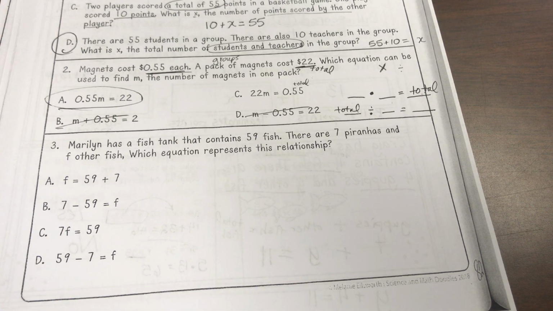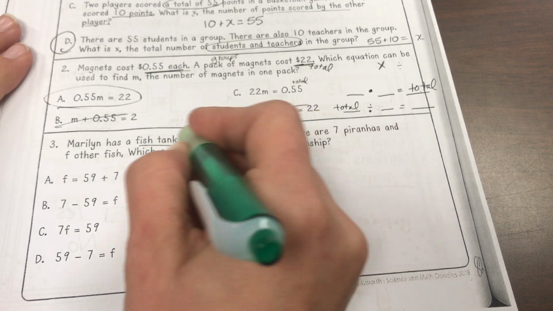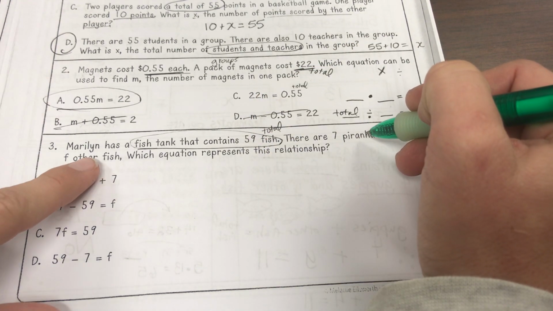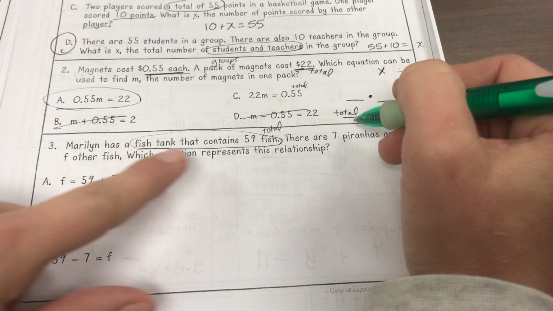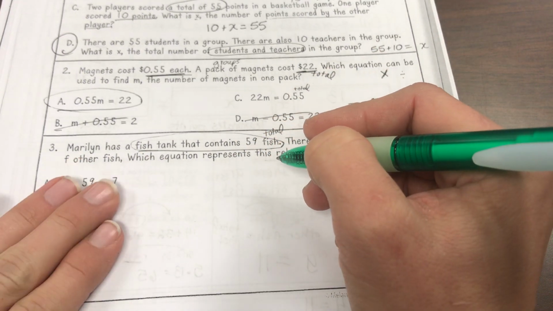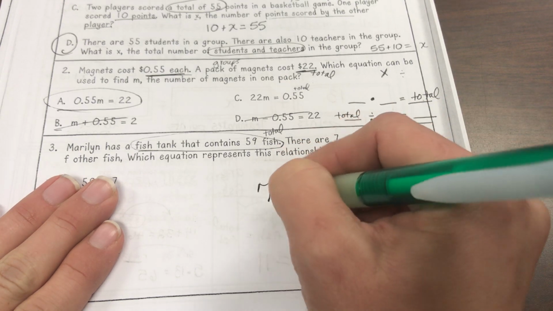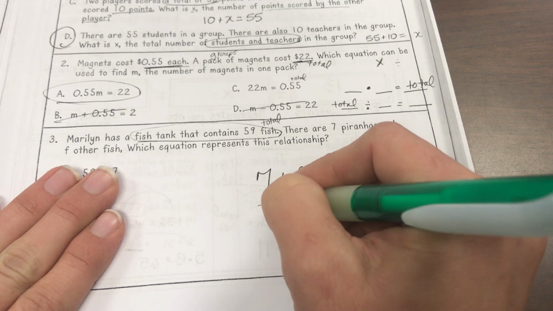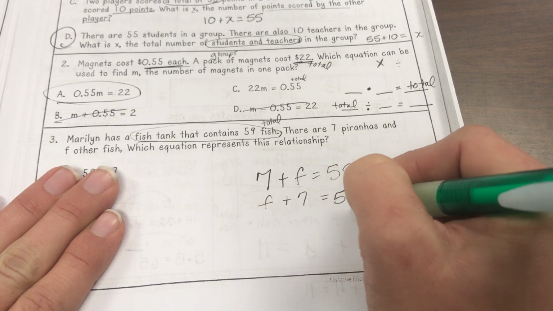Marilyn has a fish tank that contains 59 fish. There are 7 piranhas and F other fish. Which equation represents this relationship? Okay, so we have a fish tank that has 59 fish. So they're giving us the total because we have some piranhas and some other fish. And together, there's 59 fish. So, not even looking at these over here, I would say 7 plus F equals 59, which can also be written as F plus 7 equals 59.